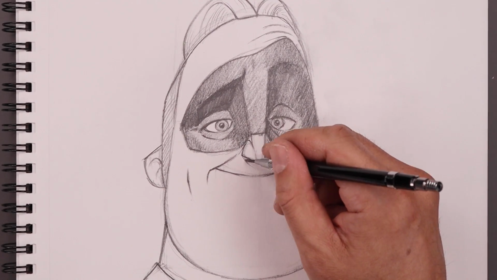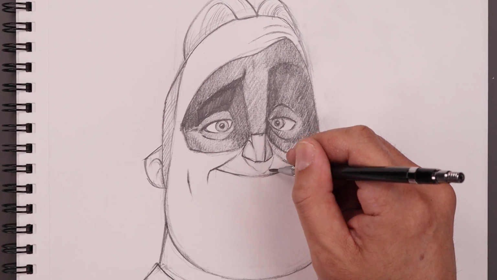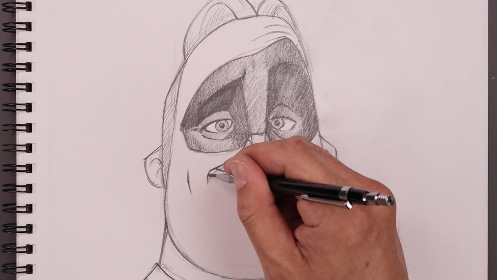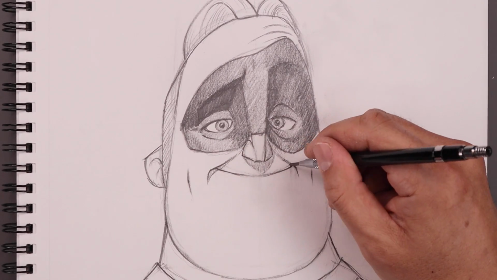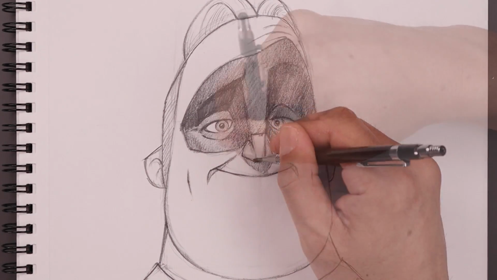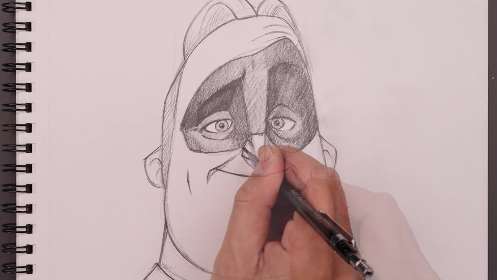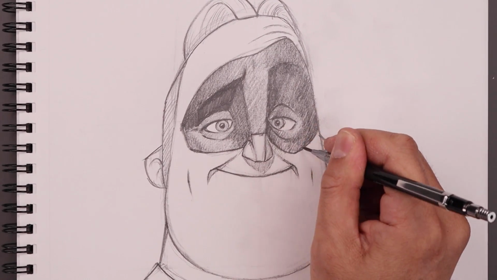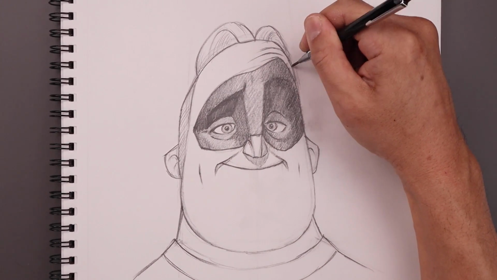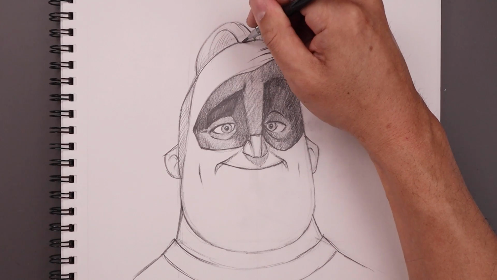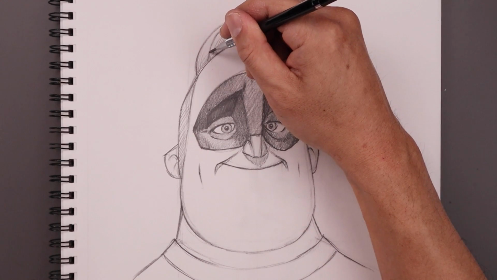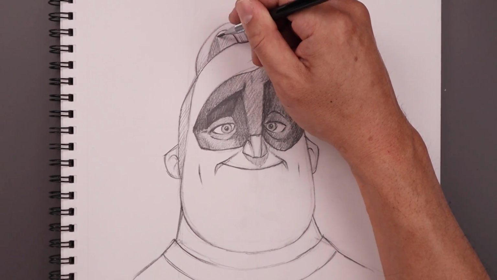Let's add a shadow underneath the nose, starting with the outside edge, and we'll use a crosshatch pattern along the inside. Add some hair texture along the top, and we'll shade in the bottom edge of the hair with our crosshatch pattern.